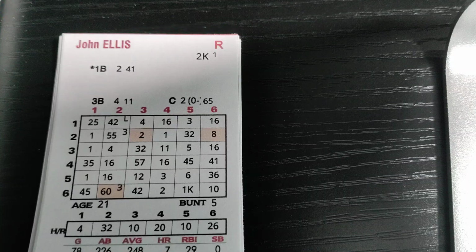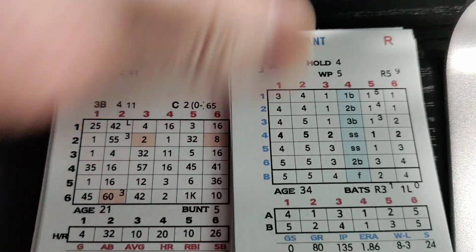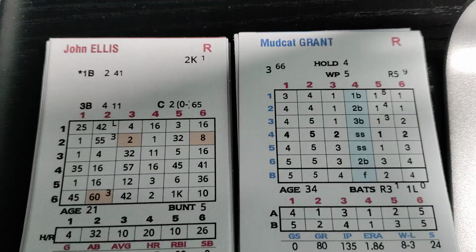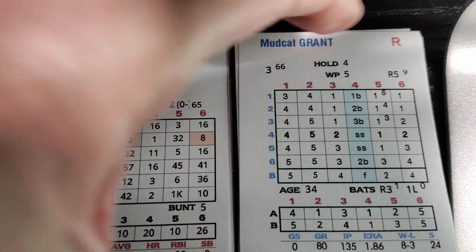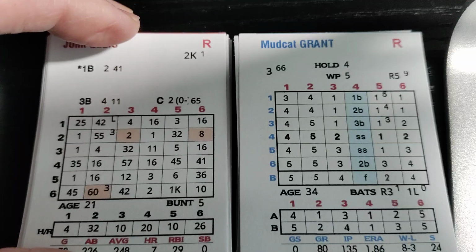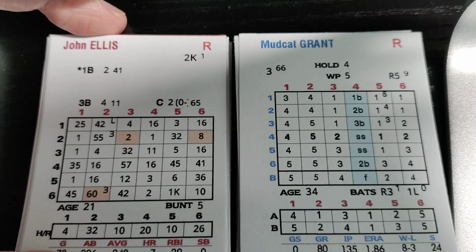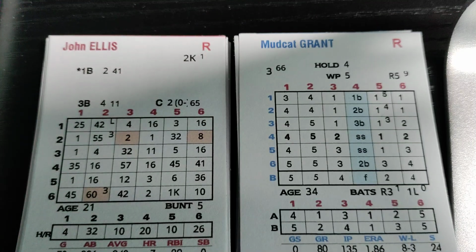No, he is not. We're going to go with Mudcat Grant. He is their save guy, but he's a guy who could pitch multiple innings. And we're going to go with Mudcat Grant here. Mudcat's going to come in for Lamb. He is an R5, so he can face 7. We +2 is an R7. So it's going to be Mudcat Grant, who had a 1.86 ERA in 1970, 24 saves, 8 and 3.